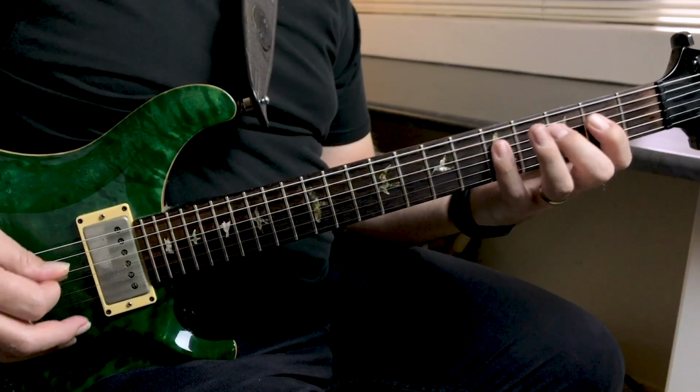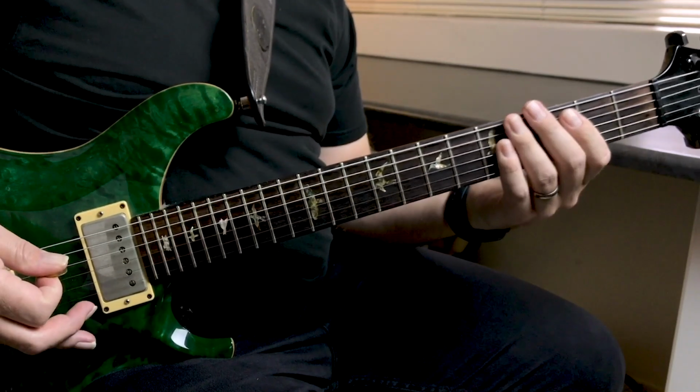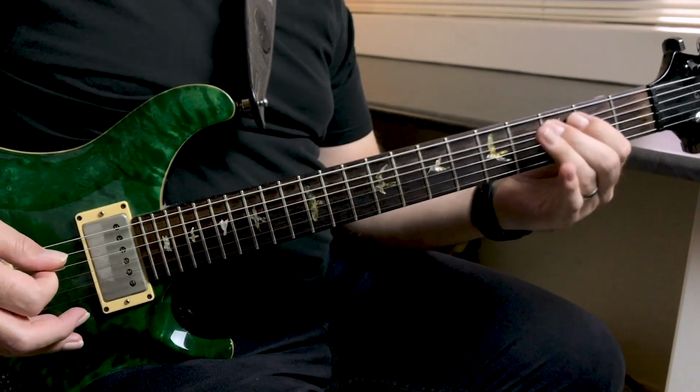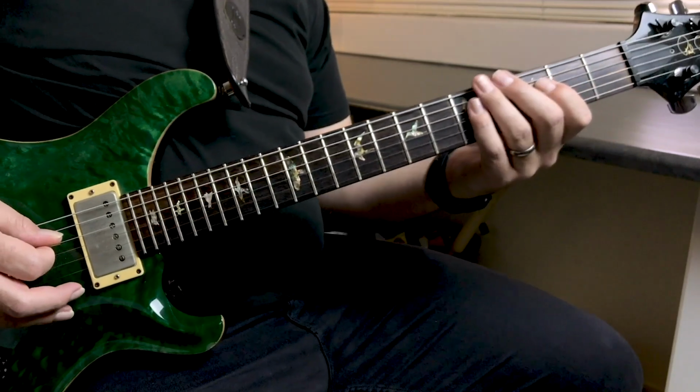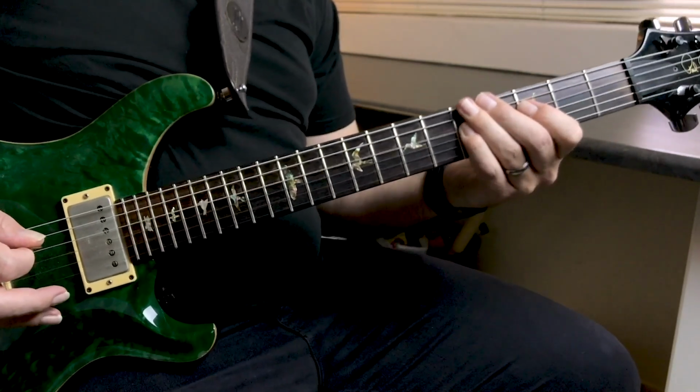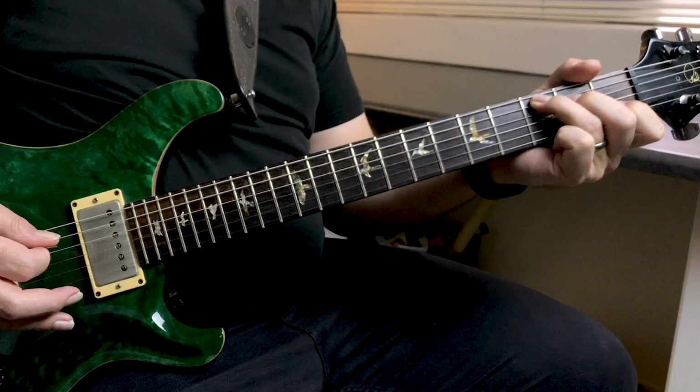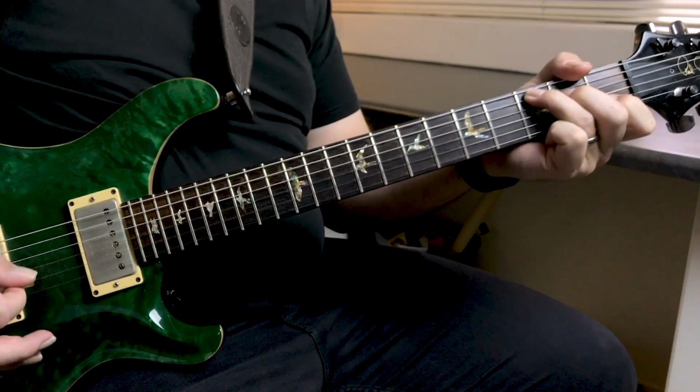So if I have a C major scale like this, and I take the first note, the third note, and the 5th note, that makes up what we call a C major chord, right?